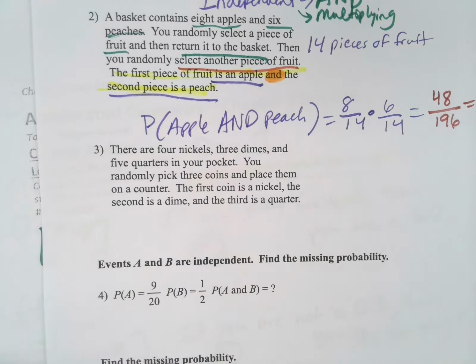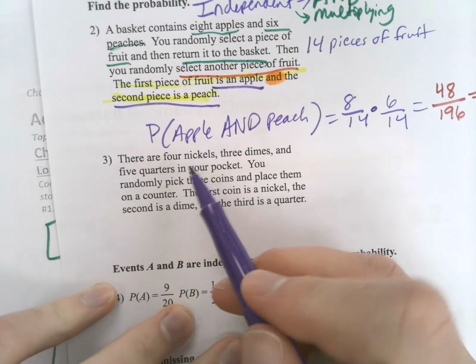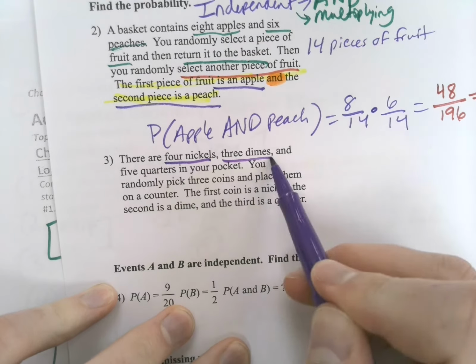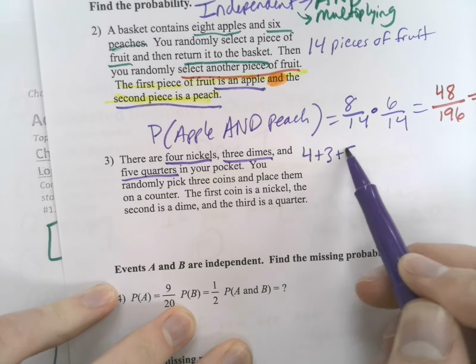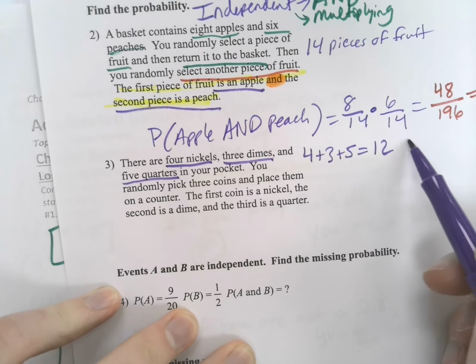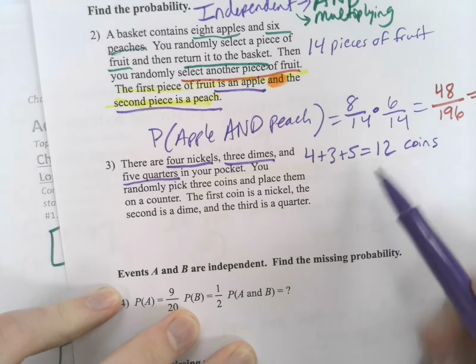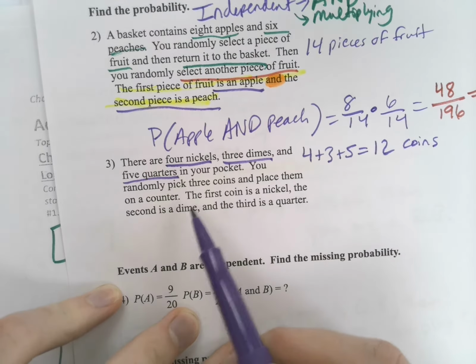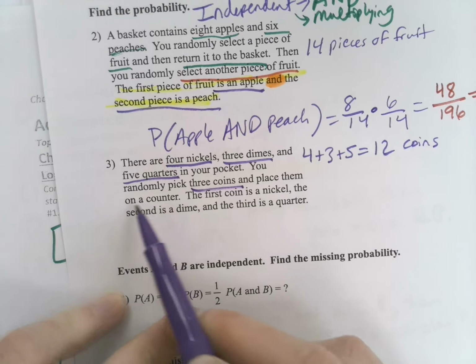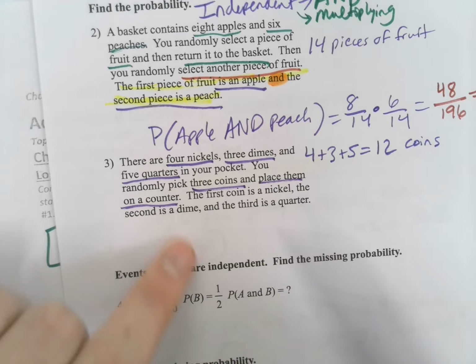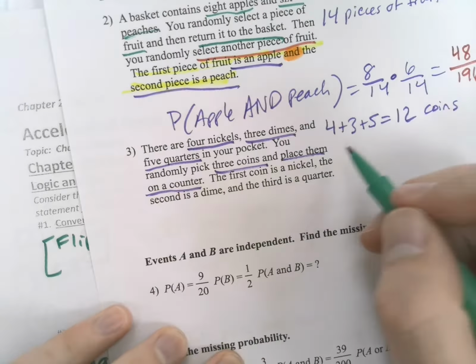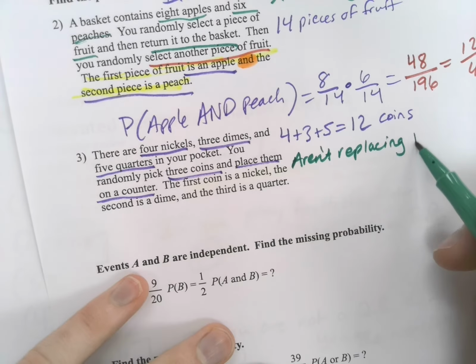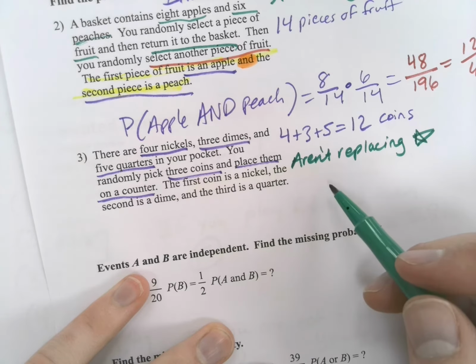Let's look at number 3 together here. Now this one's a little bit tricky. We have 4 nickels, 3 dimes, and 5 quarters. So 4 plus 3 plus 5. Looks like we have 12 coins to start. Now, we're going to randomly pick 3 coins and place them on the counter. Oh, shoot. So we aren't replacing. Unlike the last one where we put the fruit back, we are not replacing.